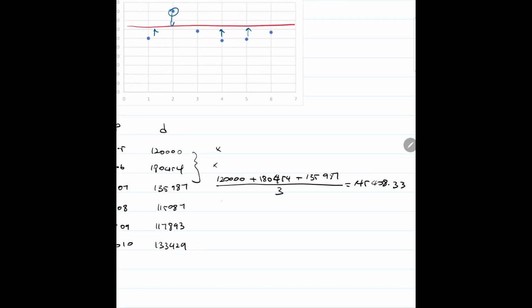And here, now it's going to be these 3 points.